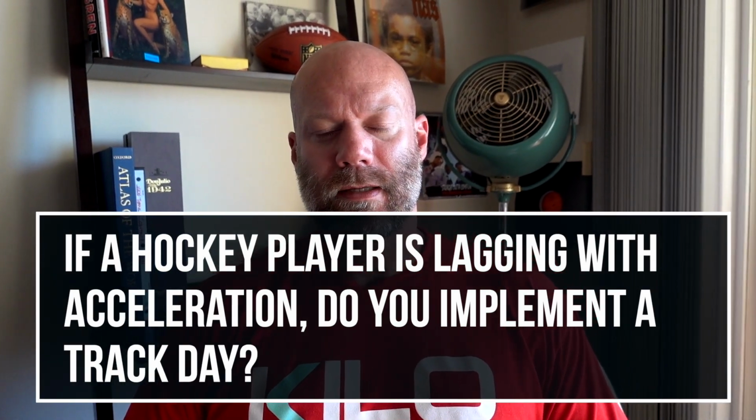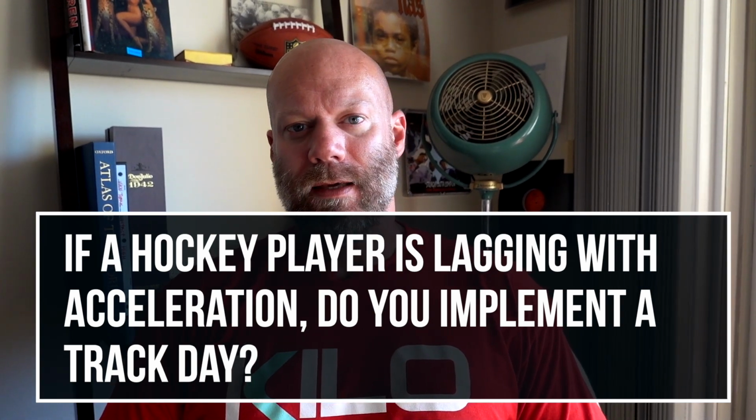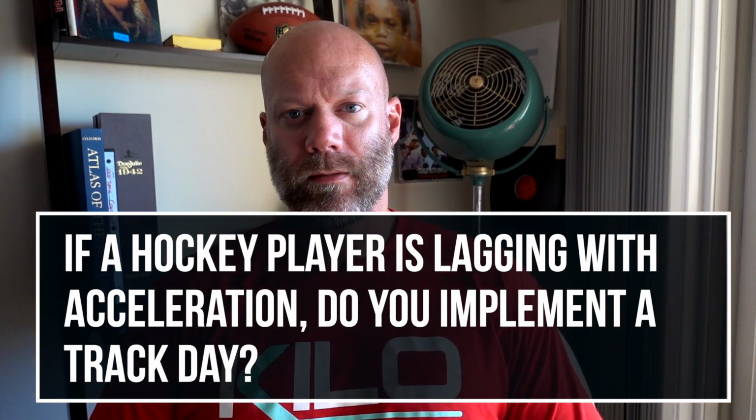So a hockey player lagging in acceleration, do I incorporate track days? No, personally with hockey, I don't really like sprinting. I'd much rather focus the off-season on structural balance, increases in strength, and the use of power methods in the weight room. The reason I don't like sprints is the hockey player is not used at all to the forces and the demands of sprinting. He's used to skating, to gliding on the ice. So the strides and the force requirements are completely different.